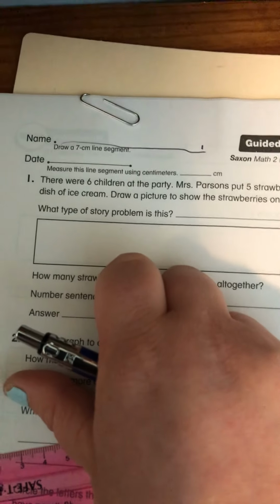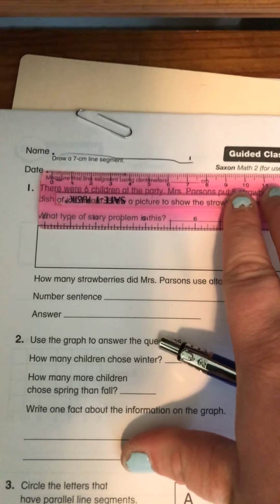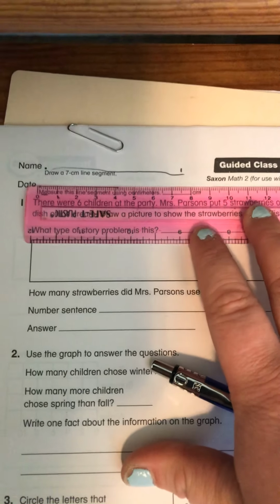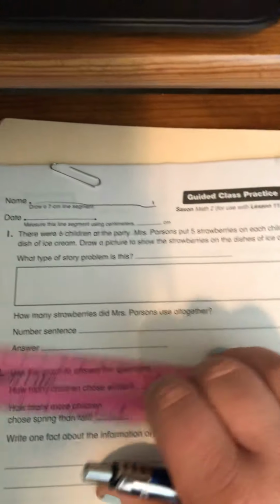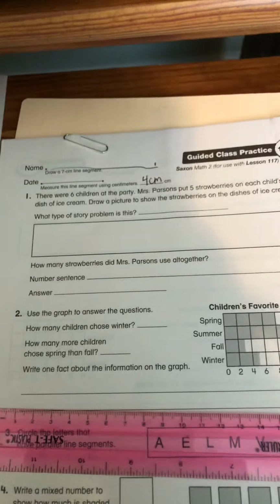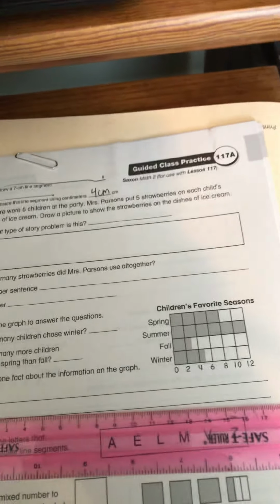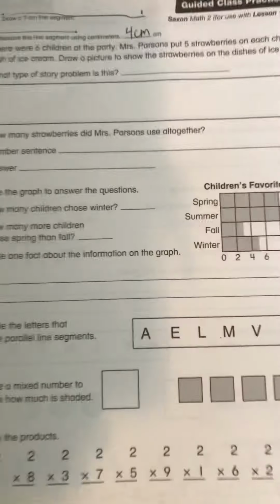Below it says measure the line segment using centimeters. So again, make sure you're on the centimeter side. Start at the 0 right at the dot. Whoop. And you should have 4 centimeters. Okay, so as we are going along, like I said, please make sure that you pause if you need more time. Do not try and rush to keep up with me, okay? All right, let's do number 1 together.